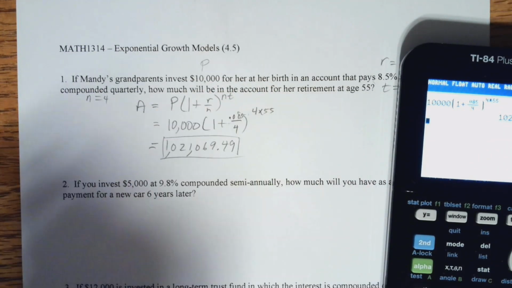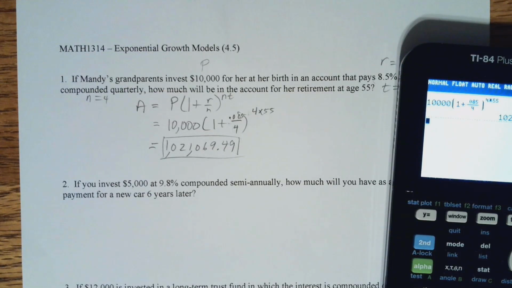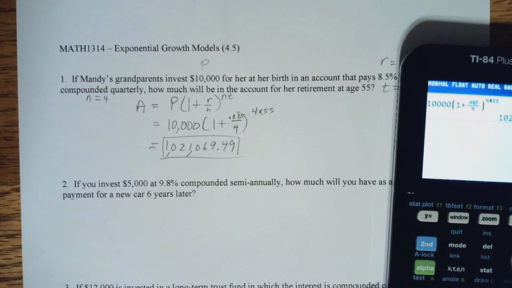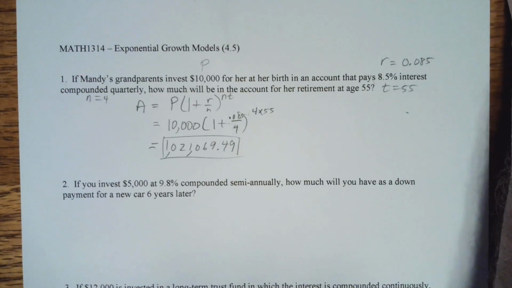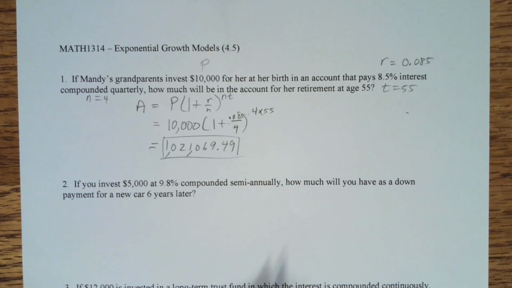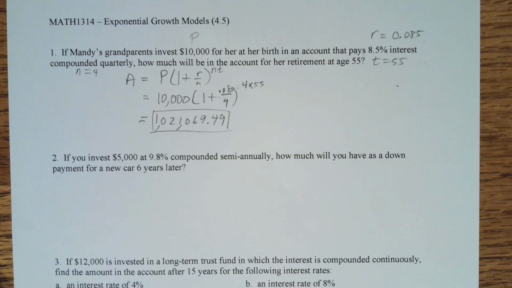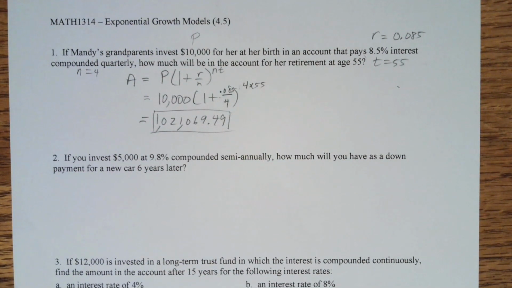So they talk about the miracle of exponential growth. You can see that money grew into a lot over those 55 years. If you have a lot of time to let things grow, you can really see a much larger amount, some really good growth. All right. Number two is the same kind of problem, so you might want to try to do that one. All right, I'm going to go ahead and do it now.